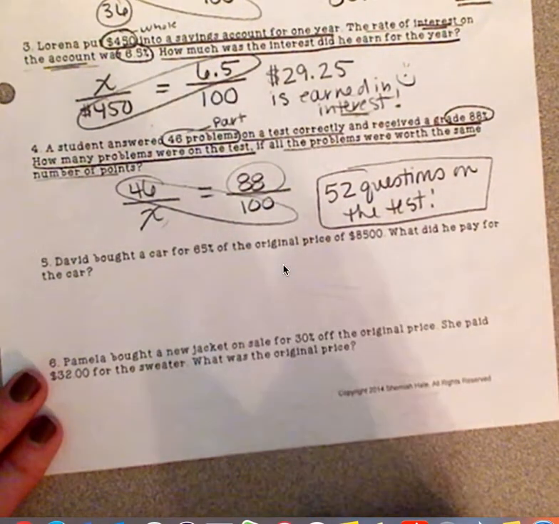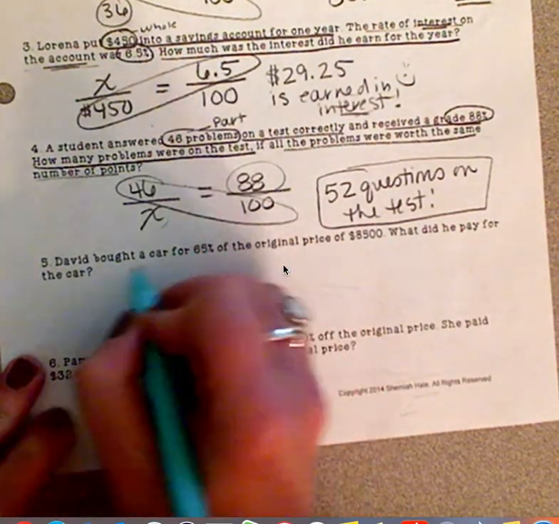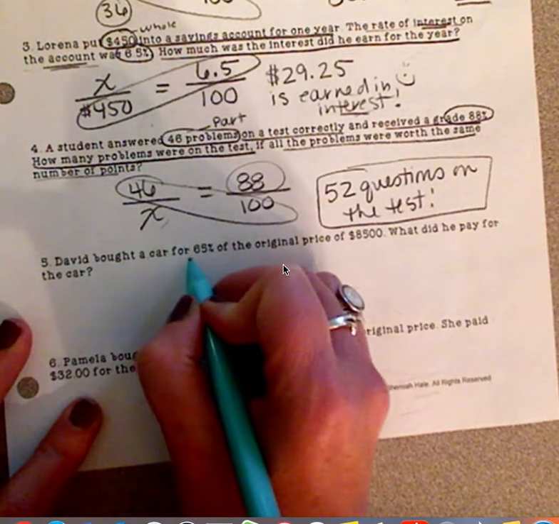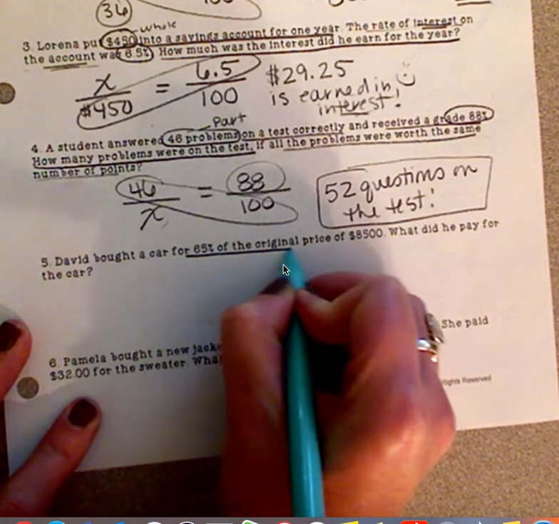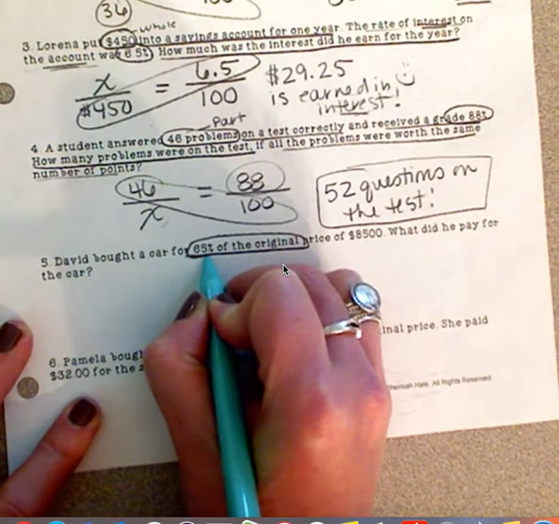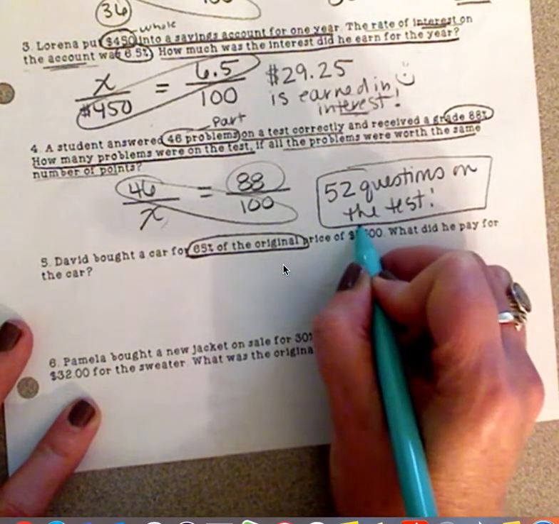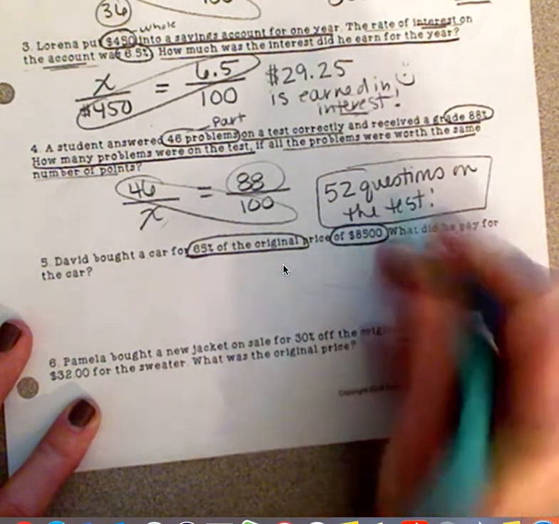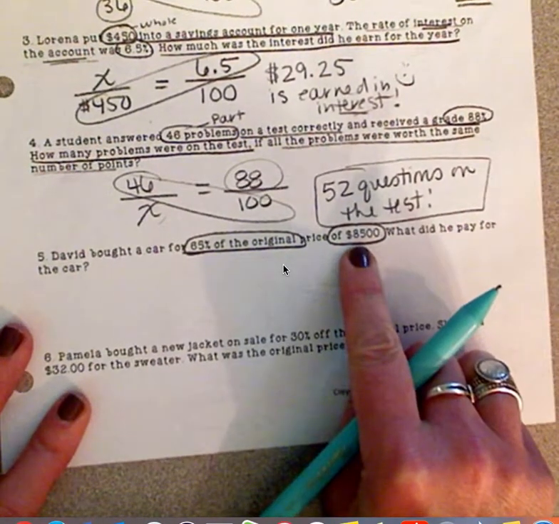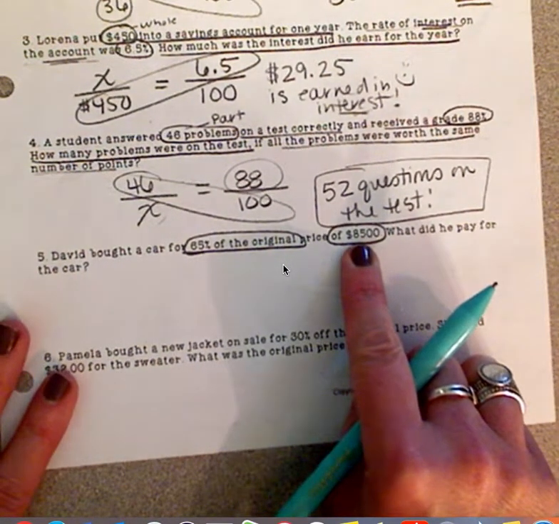Cross multiply, divide. Number 5. David bought a car for 65% of the original price. The original price of $8,500. So this car is $8,500 normal price.